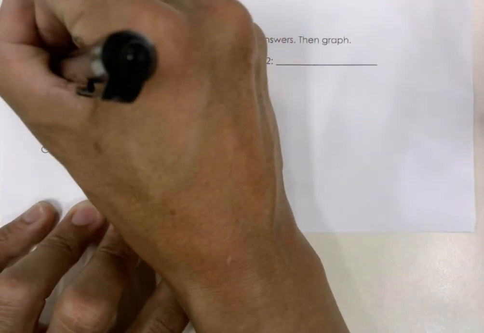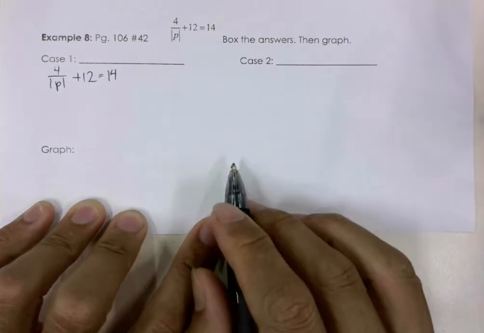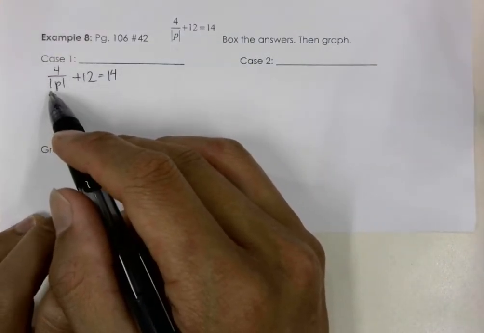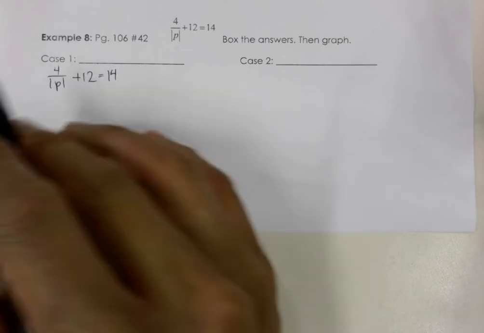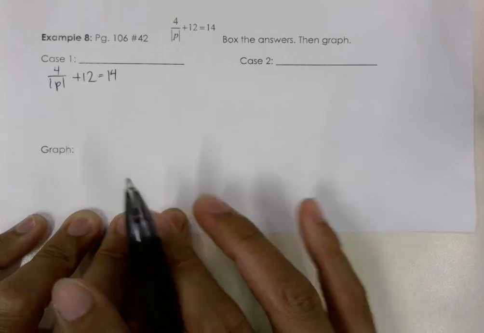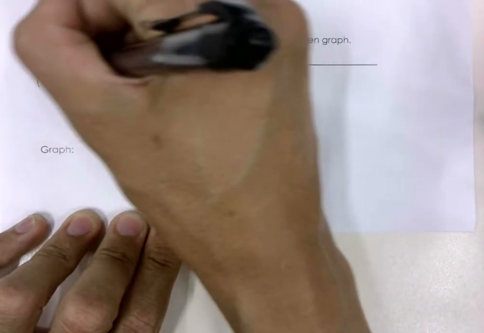So let's start with 4 over the absolute value of p plus 12 is equal to 14. We need to get rid of the fraction, so we can do that by multiplying the left side of the equal sign by the absolute value of p and multiplying the right side of the equal sign by the absolute value of p. So let's do that now.